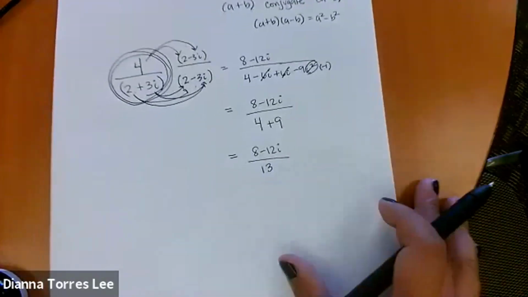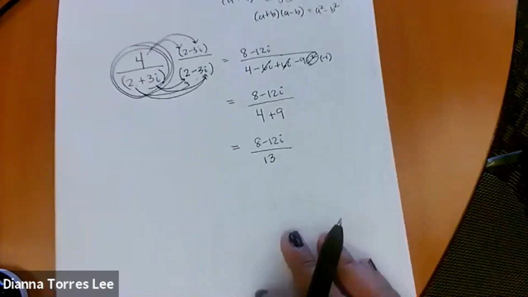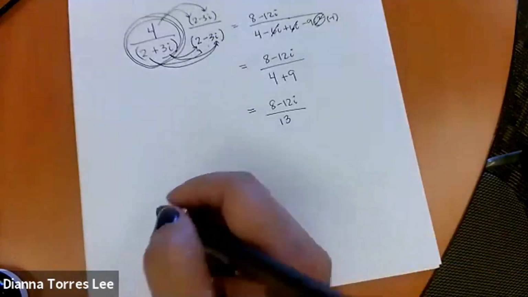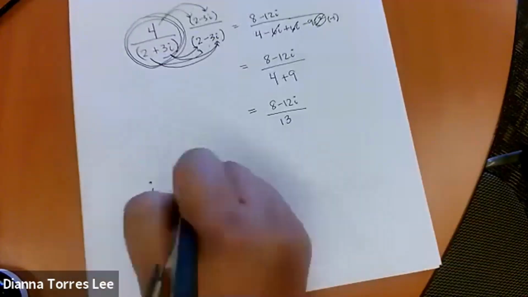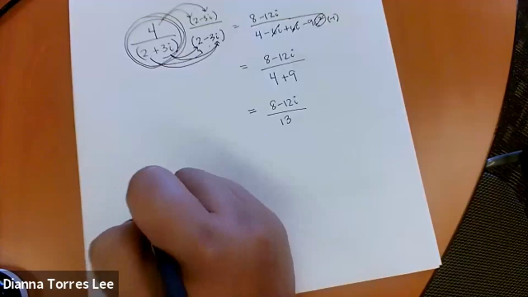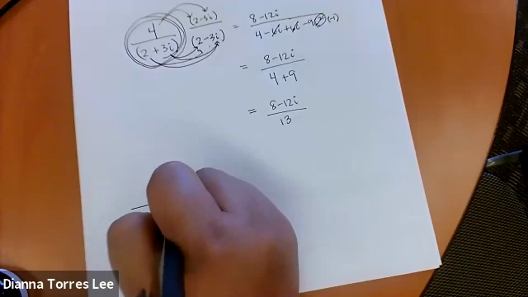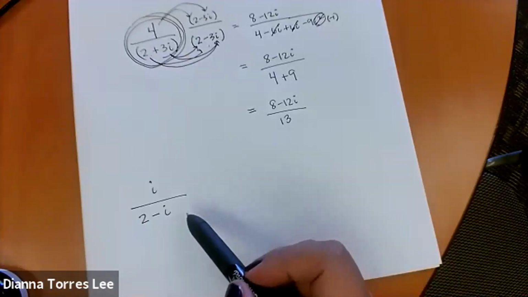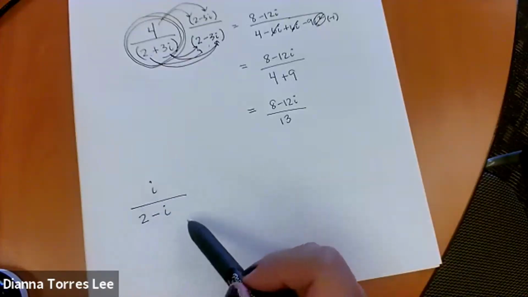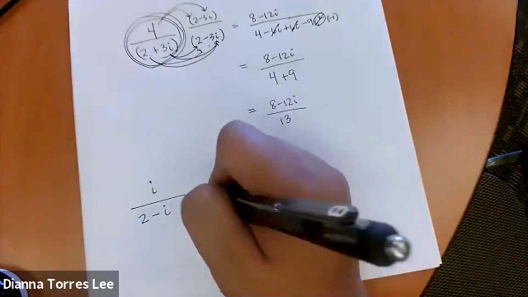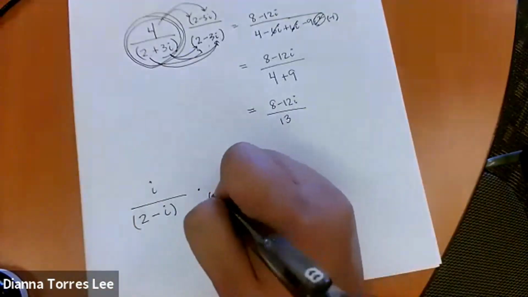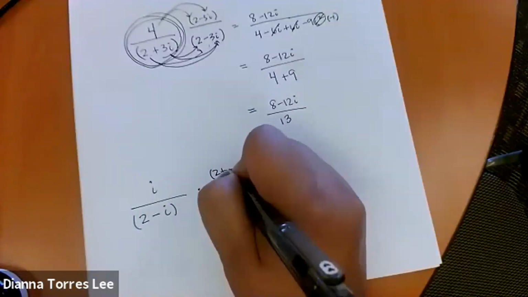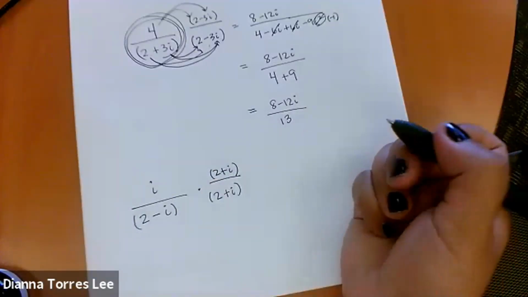So let's say I gave you something like i over 2 minus i. Here, again, my goal is to get rid of that 2 minus i. I don't want an i in the denominator. I'm going to get rid of it by multiplying by the complex conjugate, 2 plus i. And if I do it to the bottom, I must do it to the top as well.